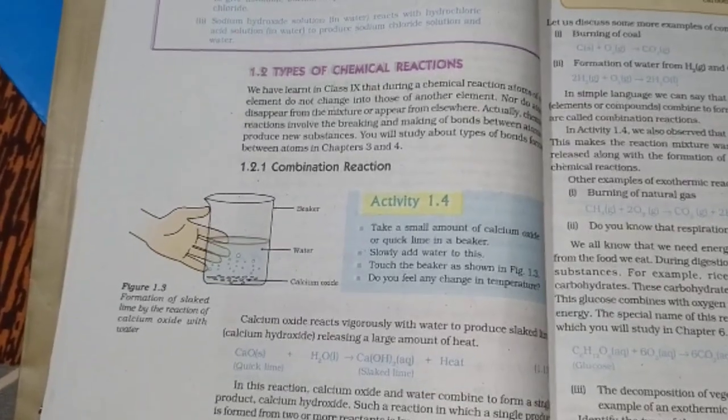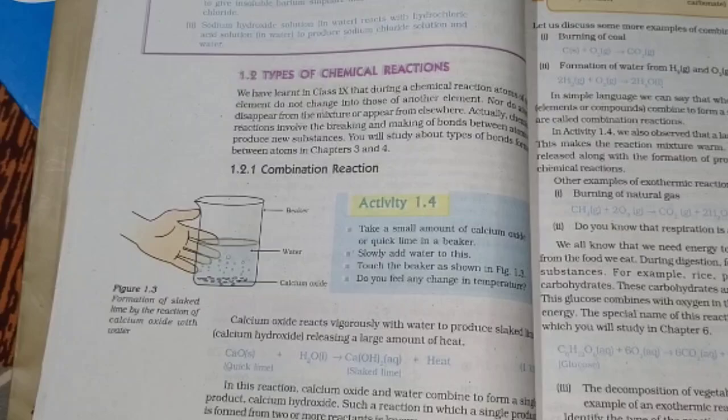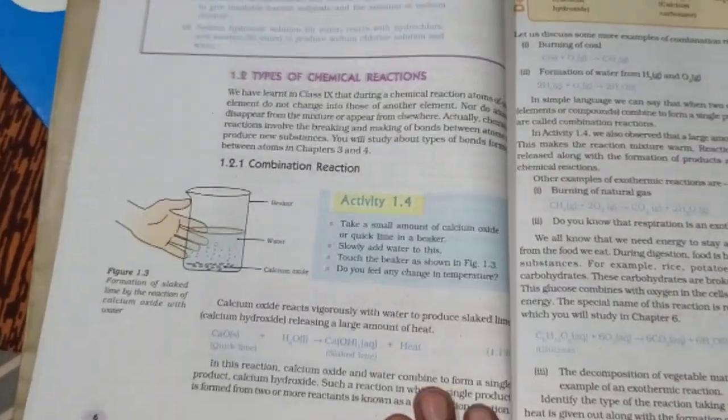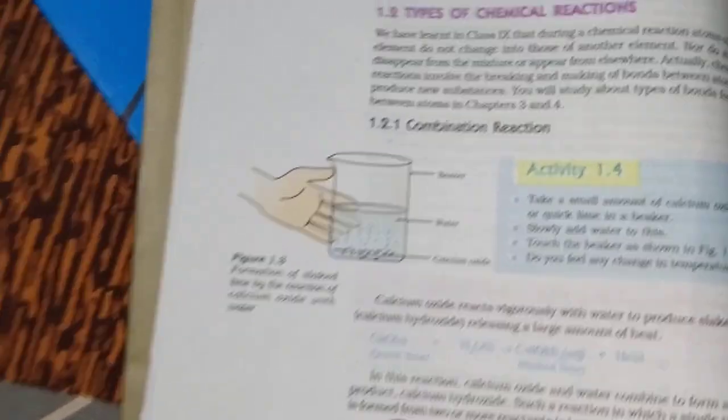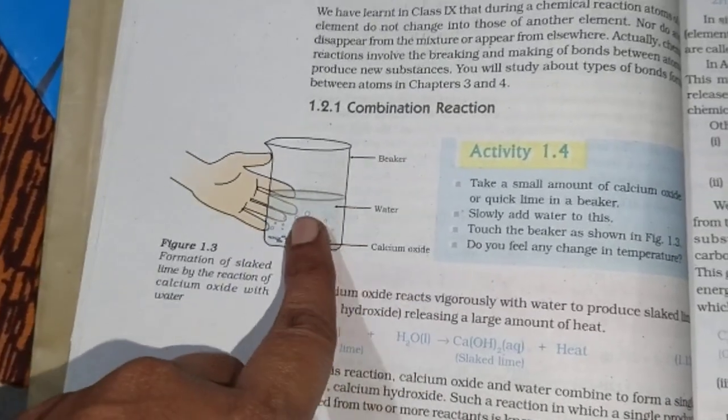The first one is combination reaction, after that decomposition, after that displacement and double displacement. So let's see first combination reaction. For this again we'll see an activity.